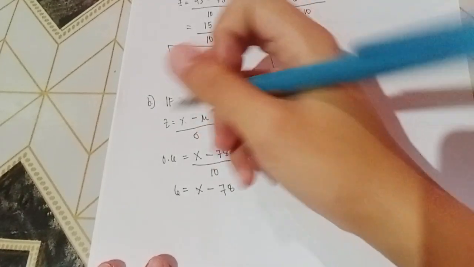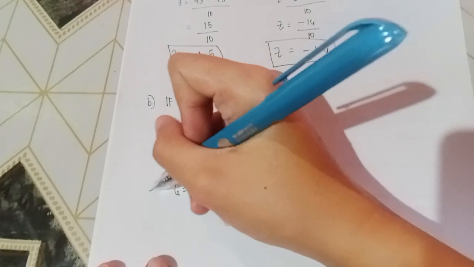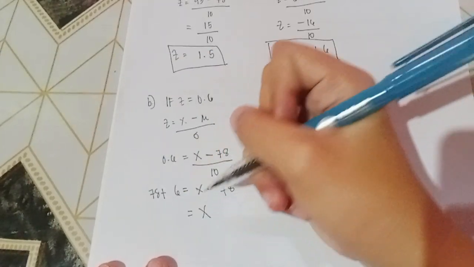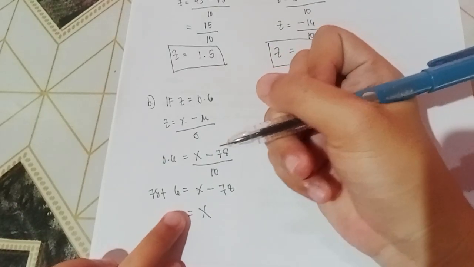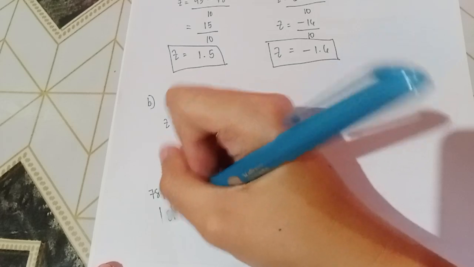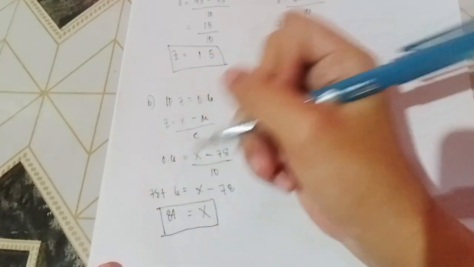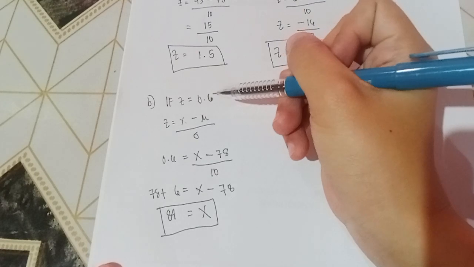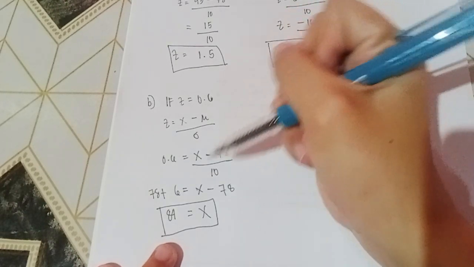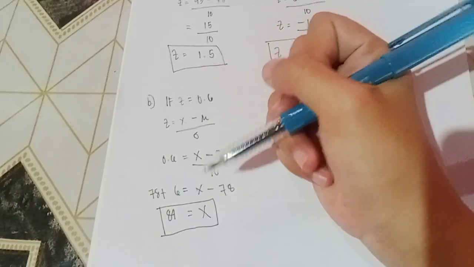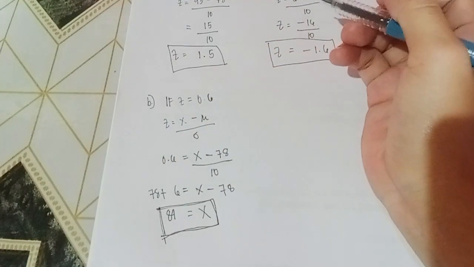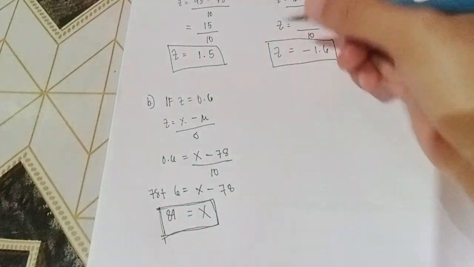We transpose the 78 here. So X equals 78 plus 6, which is 84. So for Z of 0.6, X is 84. So 84 is the score of the student.